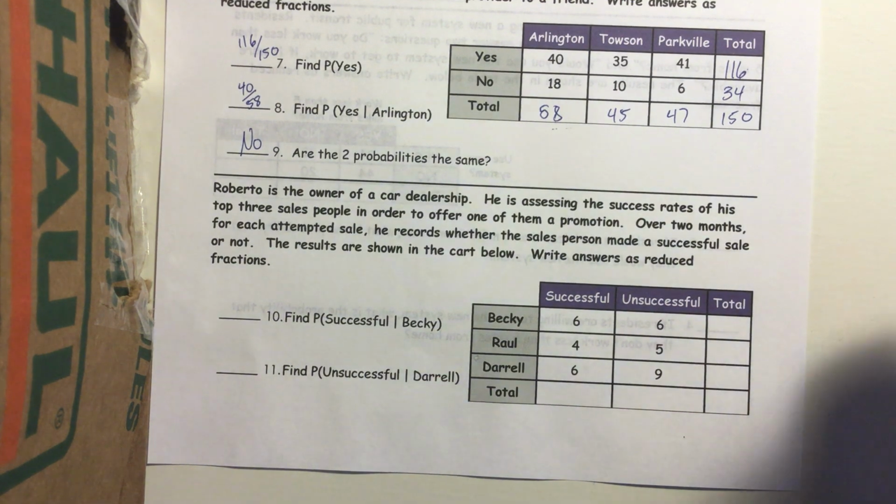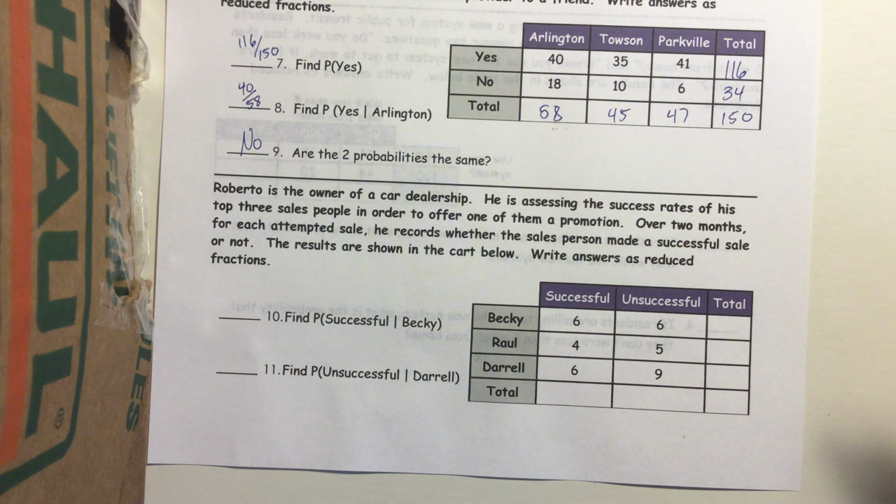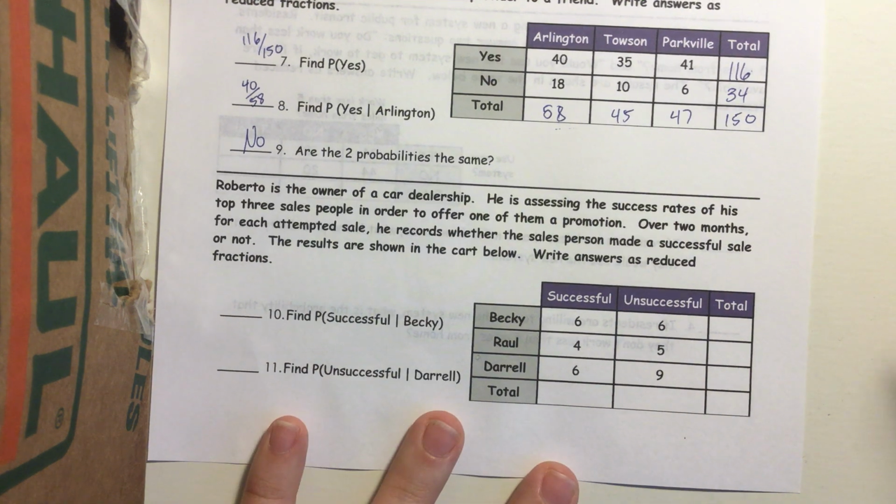Go ahead and try this one here at the bottom on your own. You might want to hit pause and just see what you can do. I'm going to go ahead and work this out now. So I'm assuming you hit pause and worked it out.